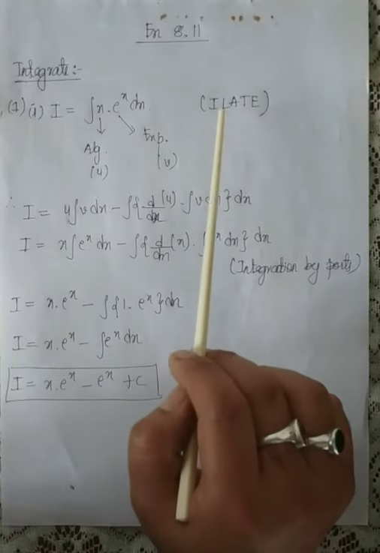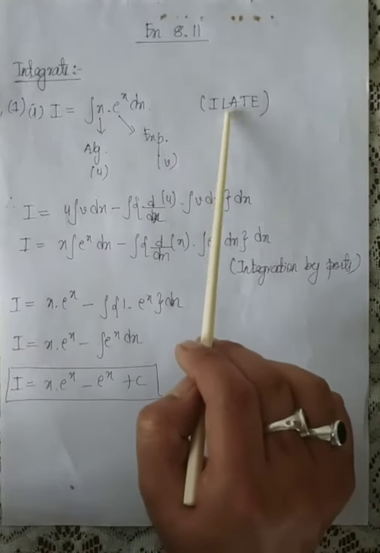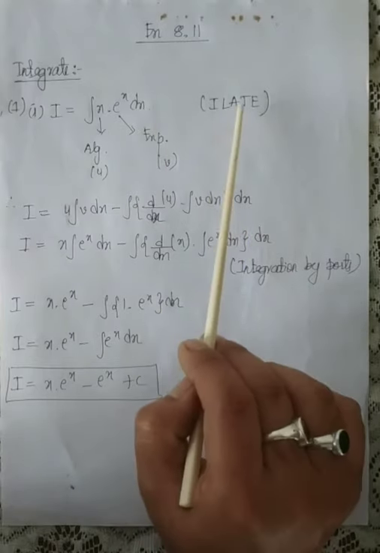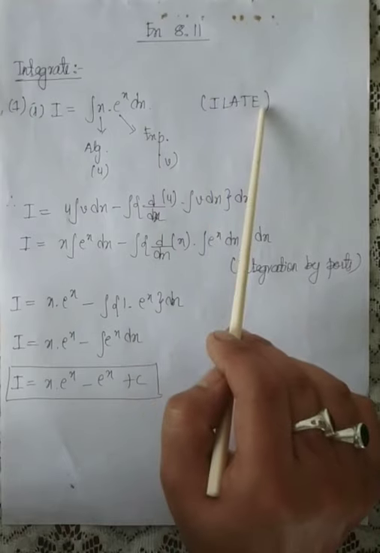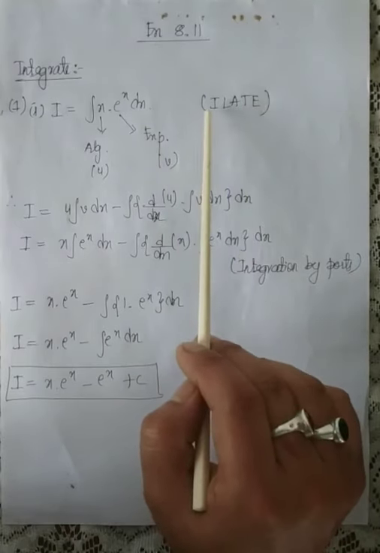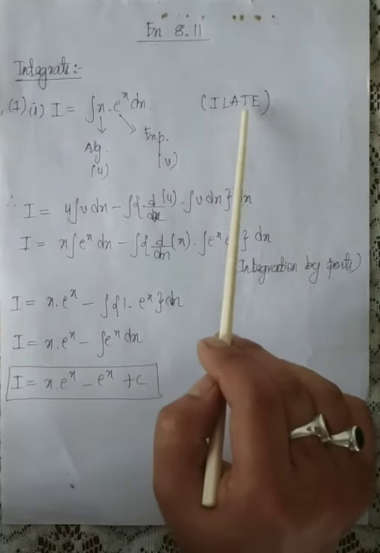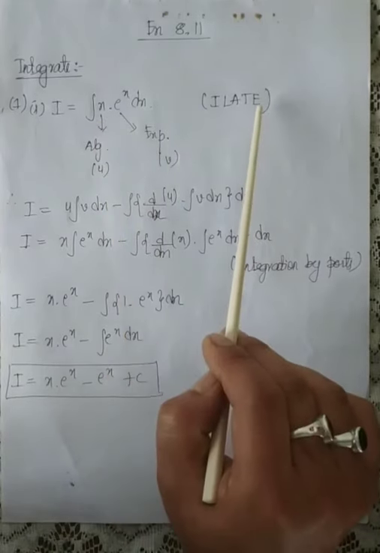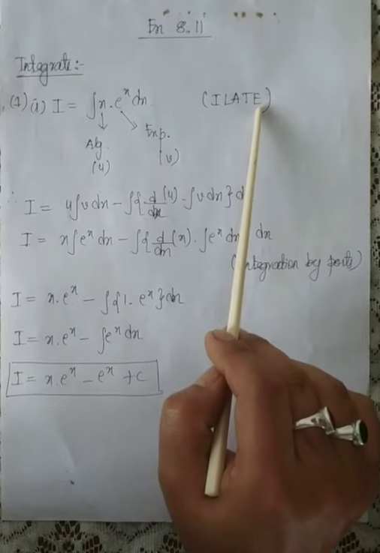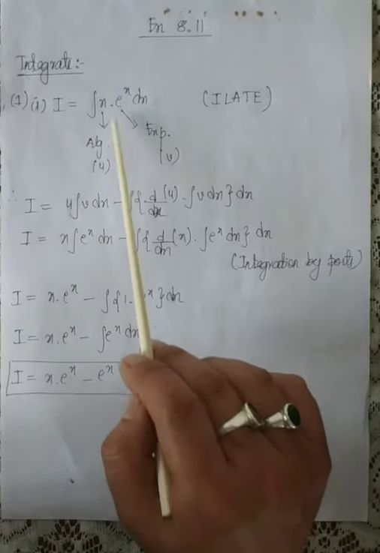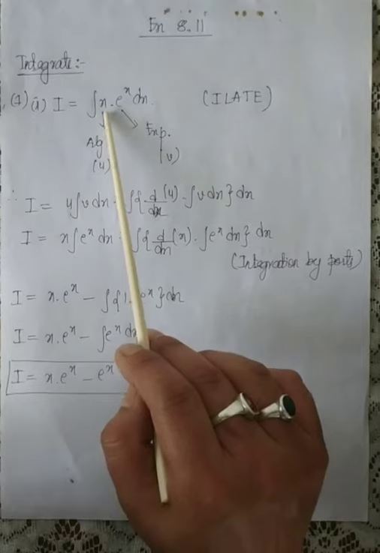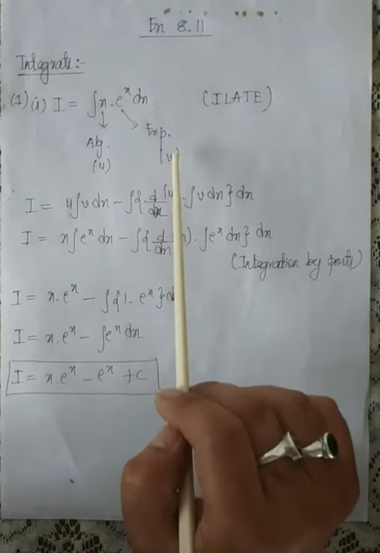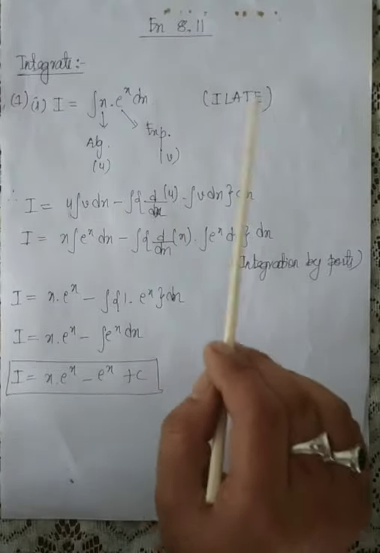Okay, now let us go to the word ILATE. In ILATE, now which functions do I have? I have algebraic and then I have exponential. So you look at it from the beginning, ILATE, which is coming first? Algebraic, and which is coming second? Which comes second out here is exponential. So hence my first function here will be x, which is u, and then second function will be e to the power x, which will be v. Are you clear with this ILATE?